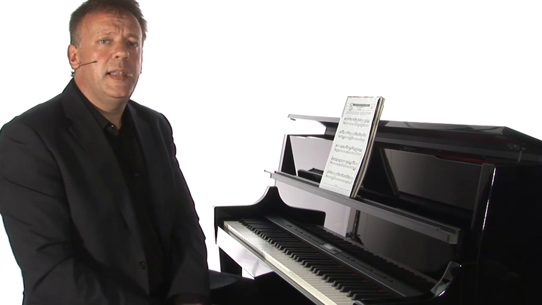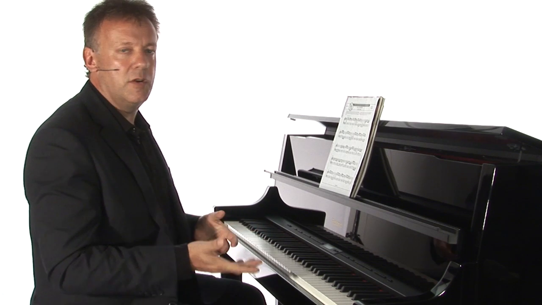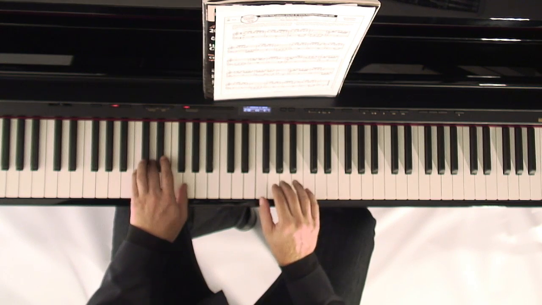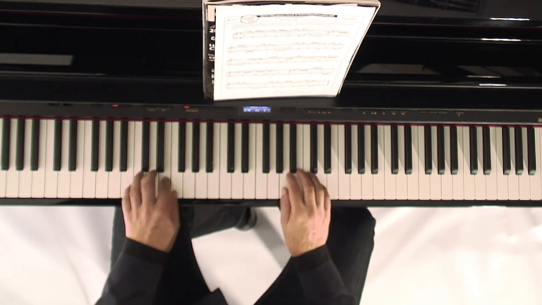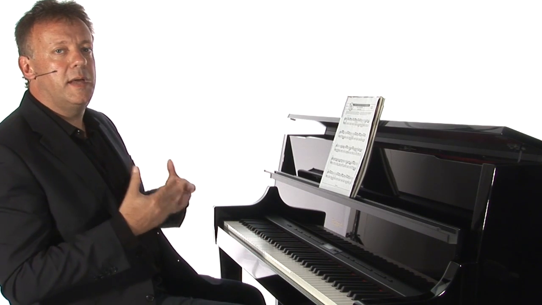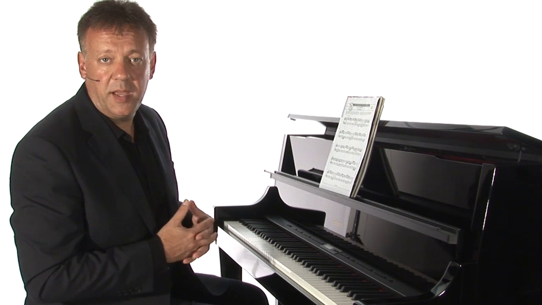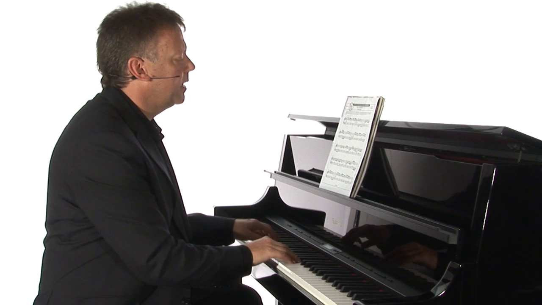So rather than playing the left hand literally as written in the score with the sustained crotchets like this, I prefer to make these crotchets more detached. Perhaps imagine a tuba playing those notes, and you should find it a little easier to interpret them.